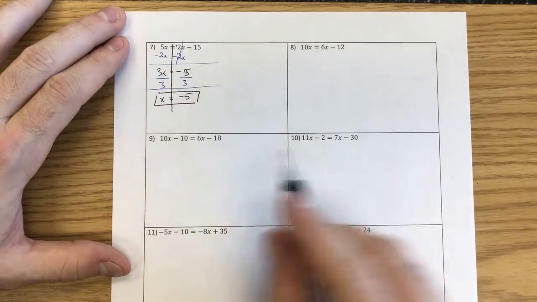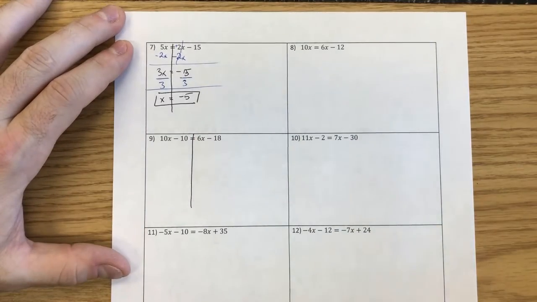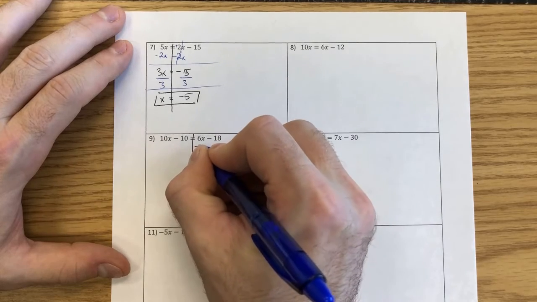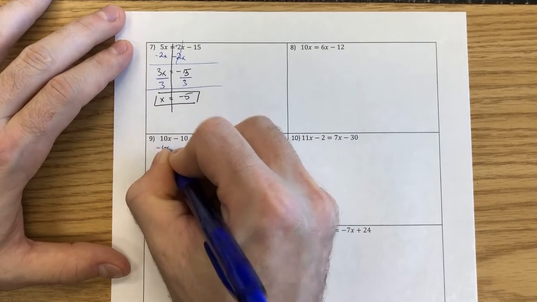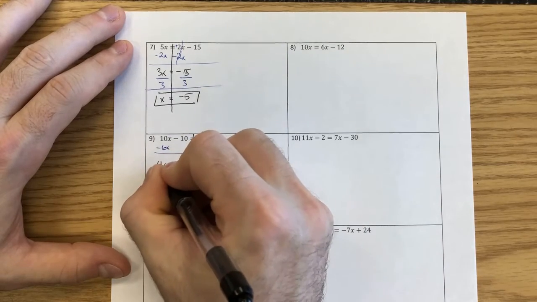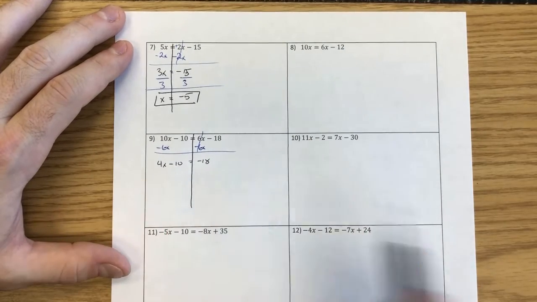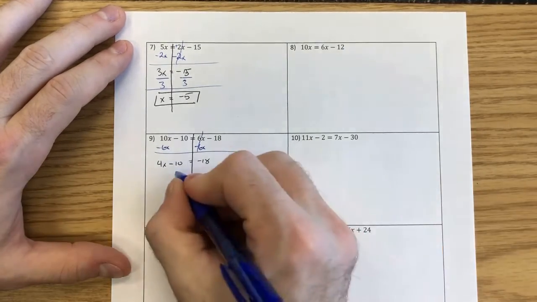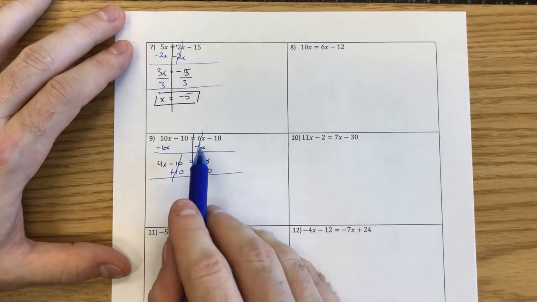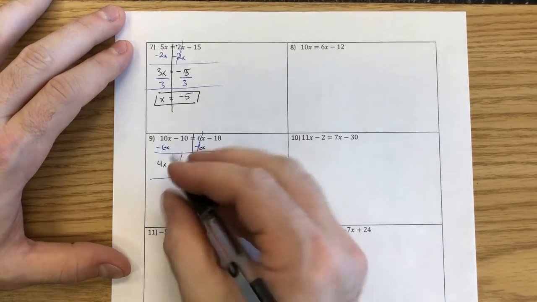So let's try that one more time, but instead of just with a variable, I have to move two things. First off, I want to move the 6x over. I'm going to do that by subtracting the 6x, just like I would any other term. And I get a 4x minus 10 is equal to negative 18. And if I move that over, now I've got to move over the 10. And so we see how this is really the same process, just doing it with variables instead of just doing it with the constants.